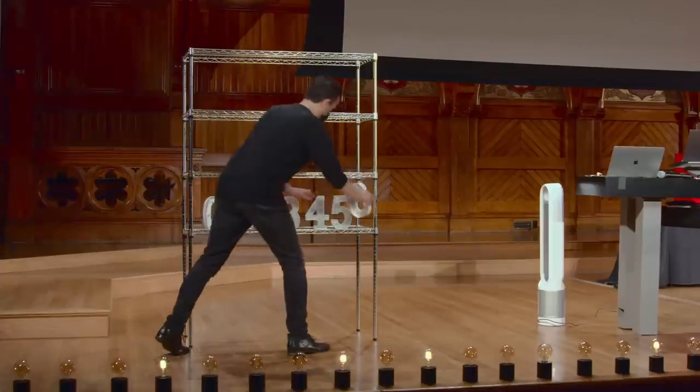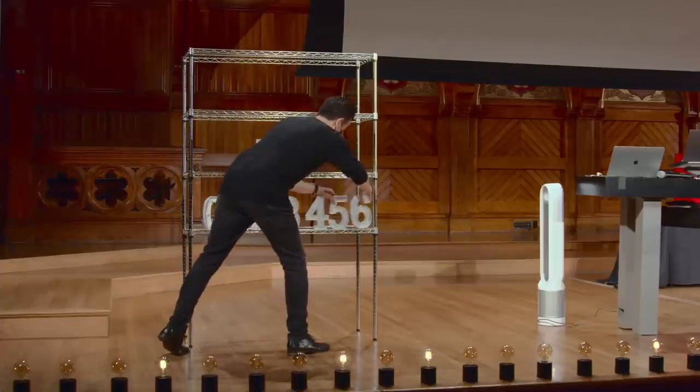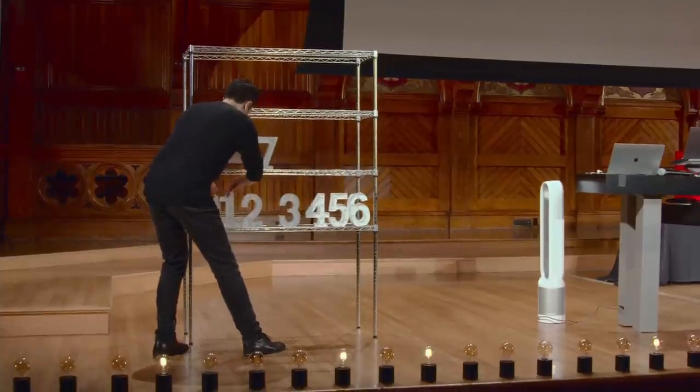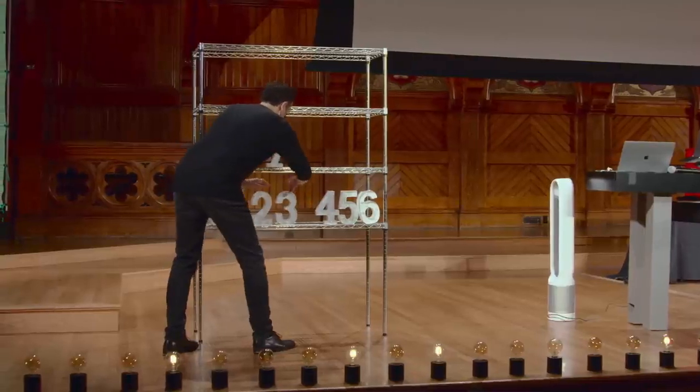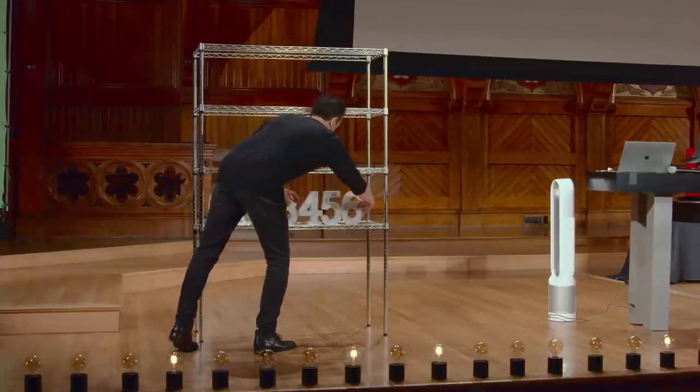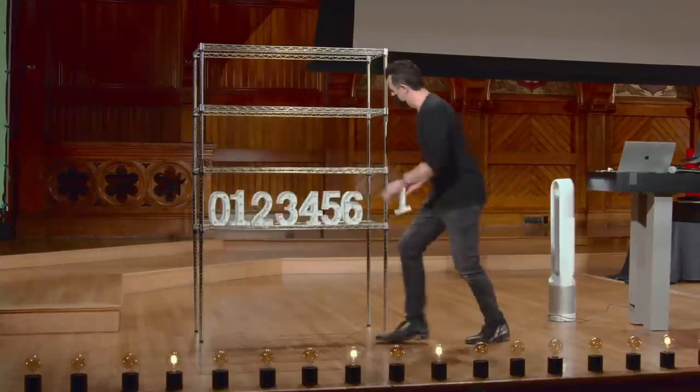It's, of course, 6. And at the risk of knocking all of these over, if I now make room for this element, we have hopefully sorted the whole thing by having merged together the two halves of the list.